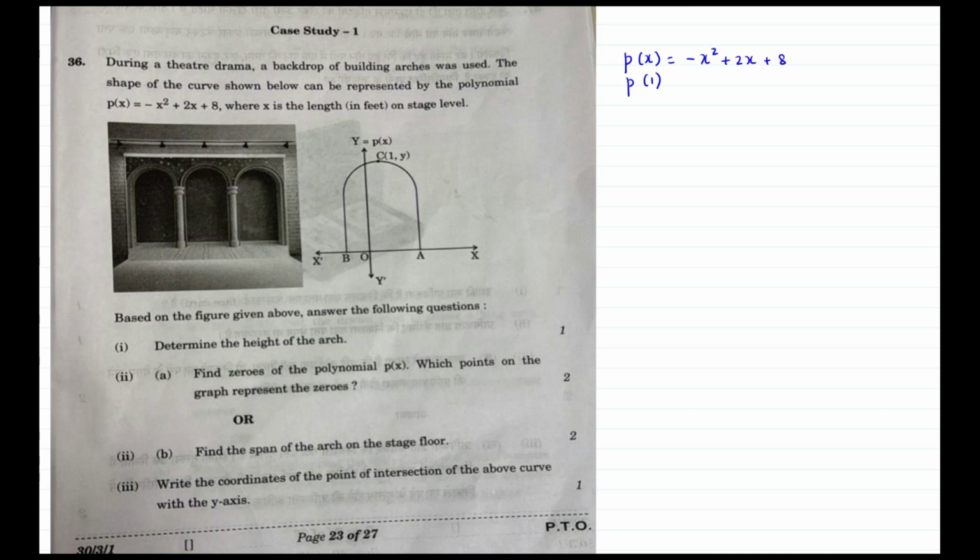Therefore, p of 1 will be equal to minus 1 the whole square plus 2 into 1 plus 8. p of 1 will be equal to minus 1 plus 2 plus 8. The answer will be 9. Therefore, the height of the arch is equal to 9 feet. This is the first answer.